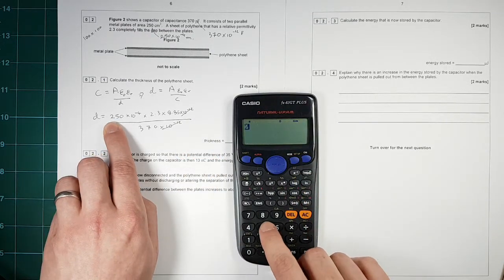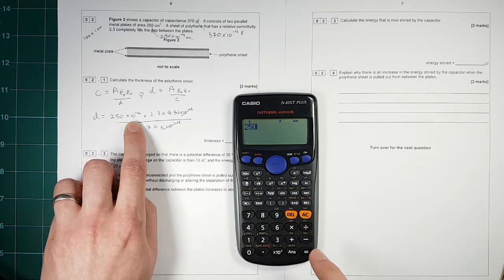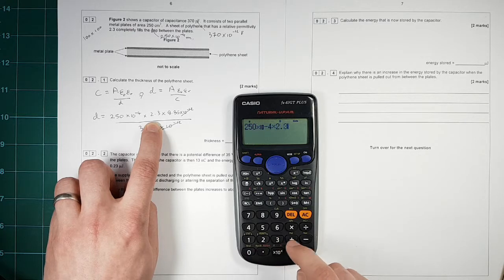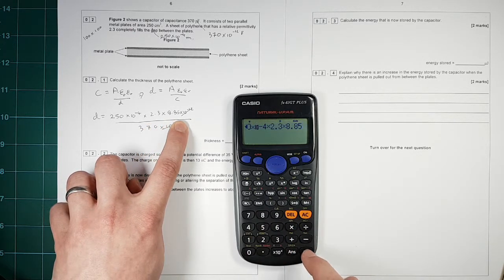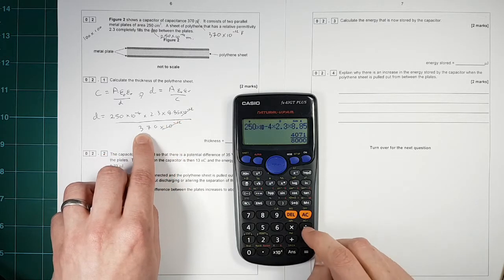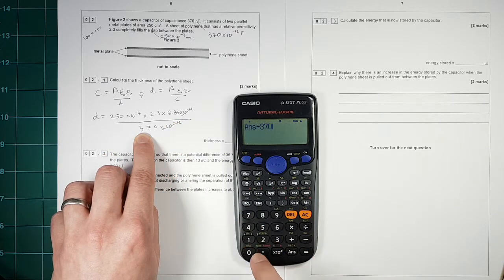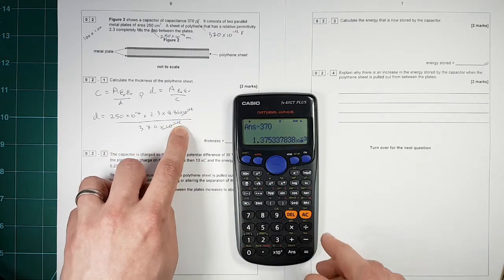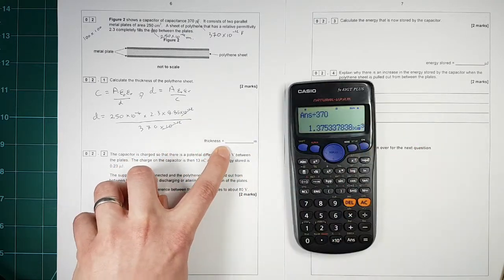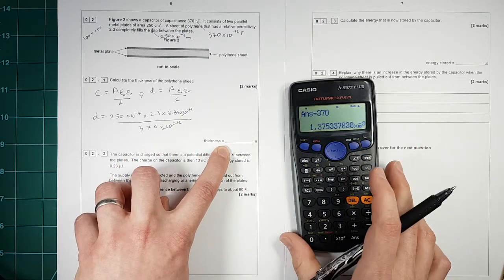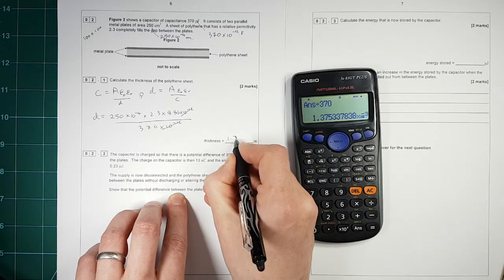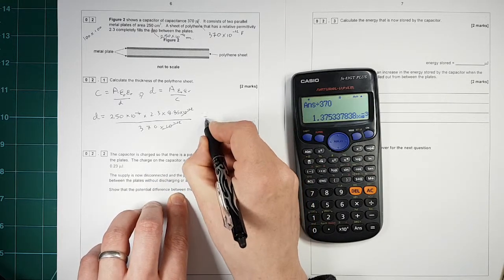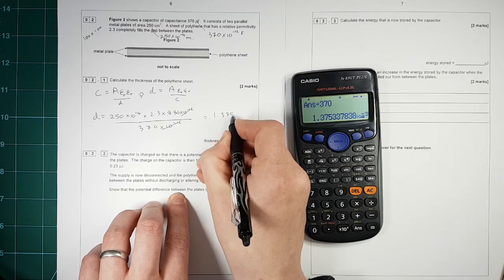Right, so we have 250 times 10 to the minus 4, times 2.3, times 8.85, divided by 370. I've already done my times 10 to the minus 12, so I get 1.375.